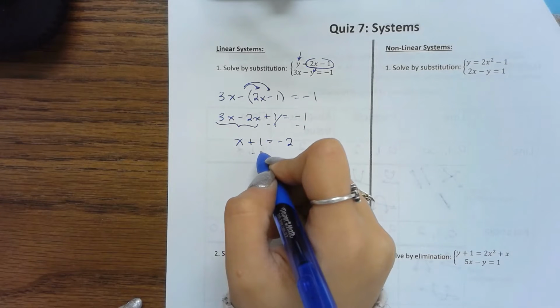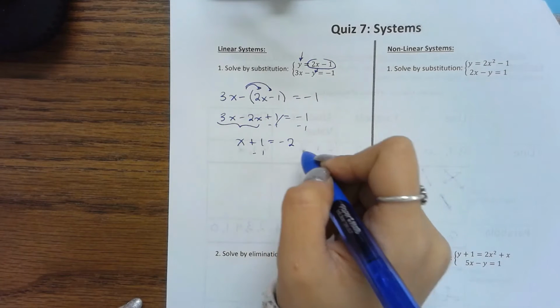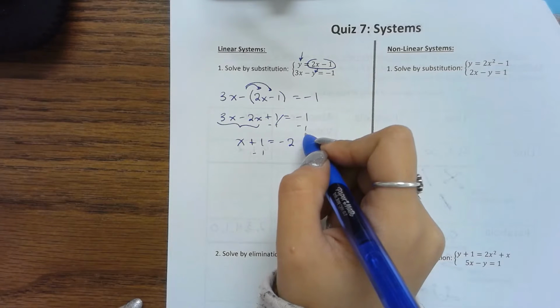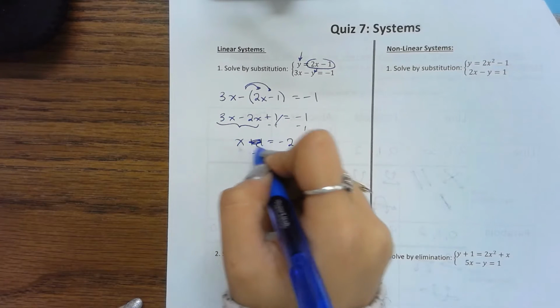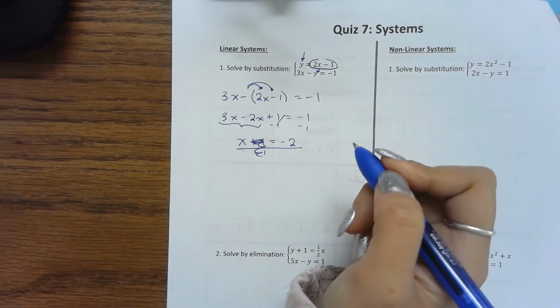Subtract 1, and we end up with negative 2. And that's it. We have x equals negative 2. I did too many steps as one. So we have x equals negative 2.